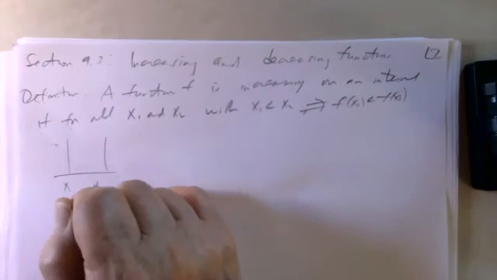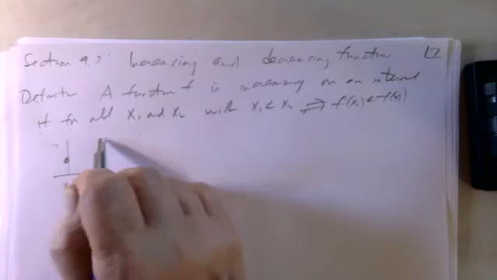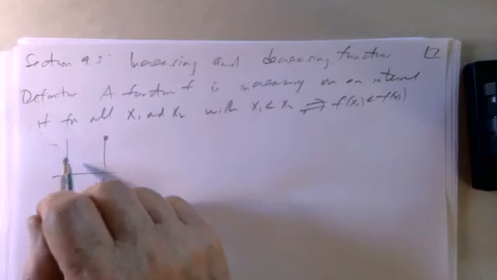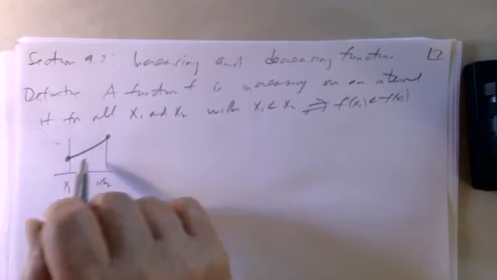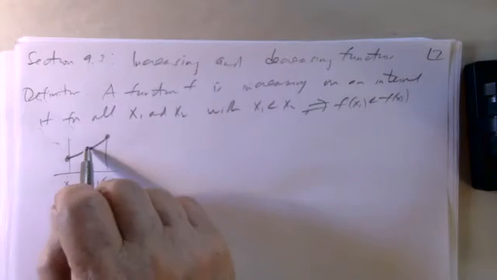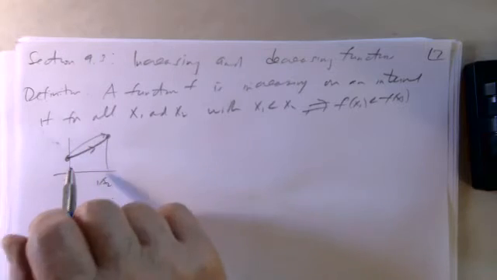So here's x1, here's x2, here's the value at x1, the value at x2 is greater. And this is for any points in the interval. So this really means the function is just getting bigger as you move from left to right. Could go like that, could go like that, but that's increasing.